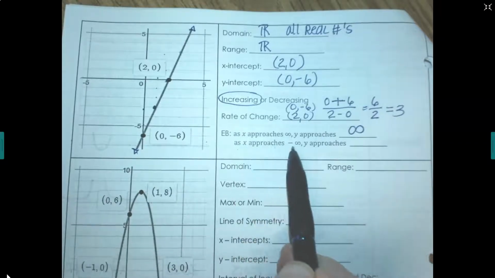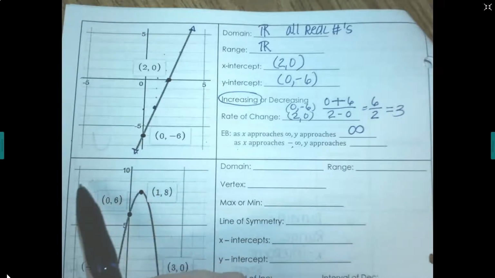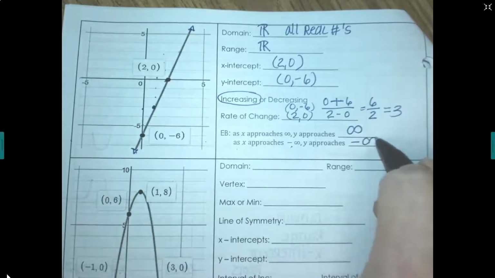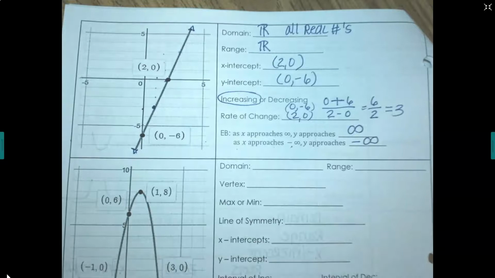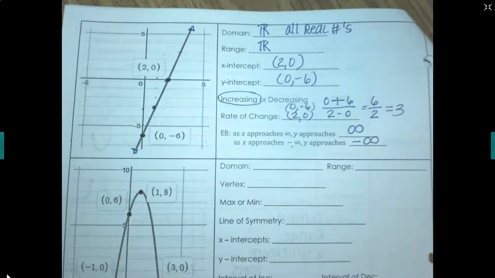As x approaches negative infinity, that means the left-hand side of the graph. As my x values get smaller, my y values are also getting smaller because they're going down, so they'd be heading towards negative infinity. Because the arms go in opposite directions, we have opposites when it comes to our end behavior.